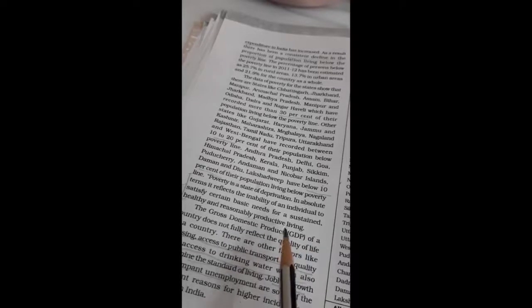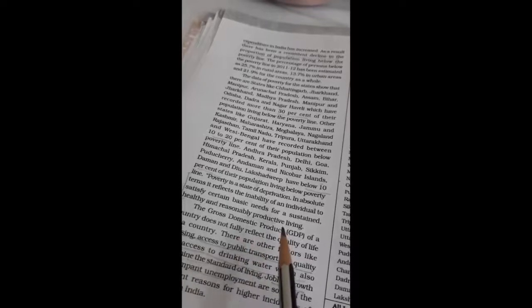Why people are living below poverty line? Because they are unable to satisfy their basic needs. And when people are unable to satisfy their basic needs, their income is very low, so they are termed as poor people or people living below poverty line.